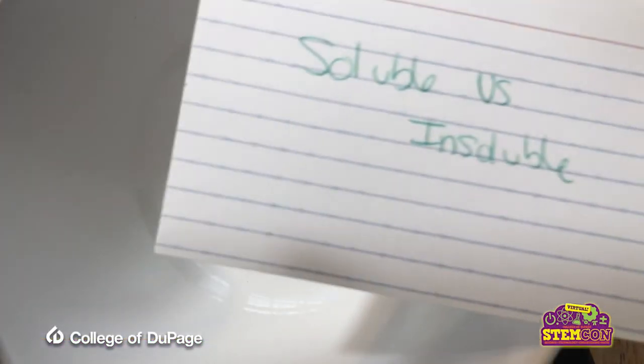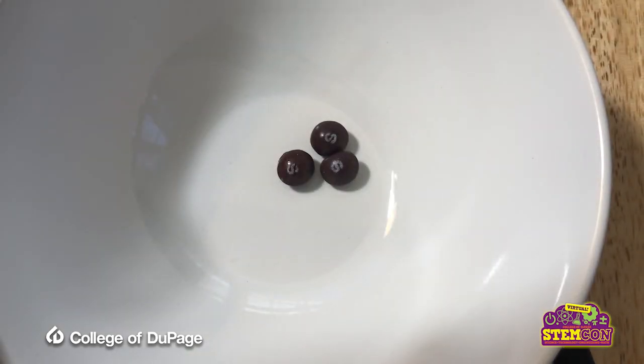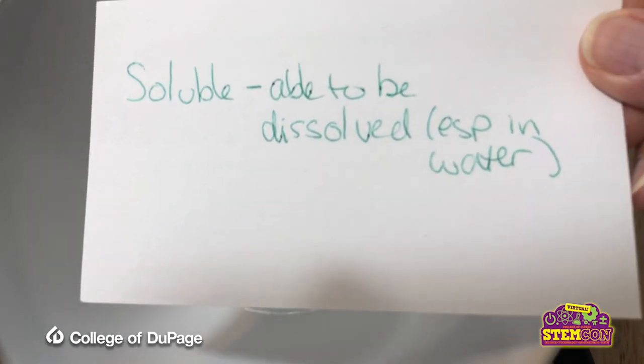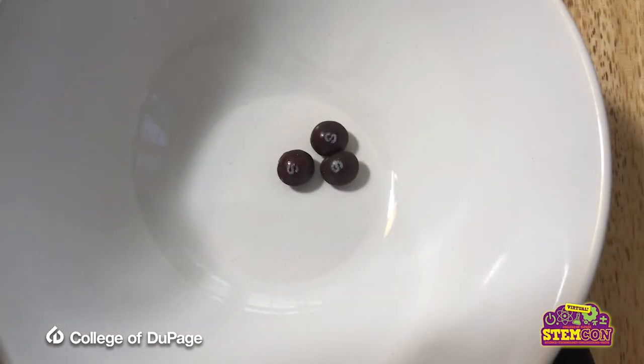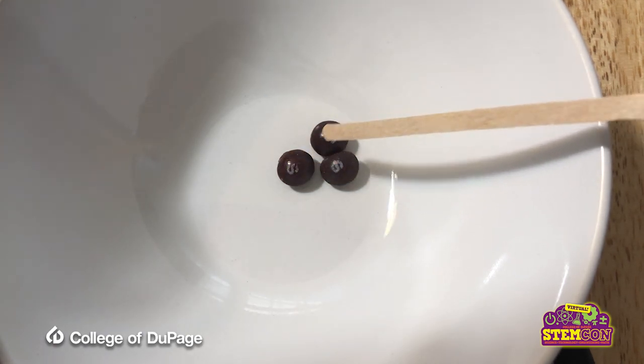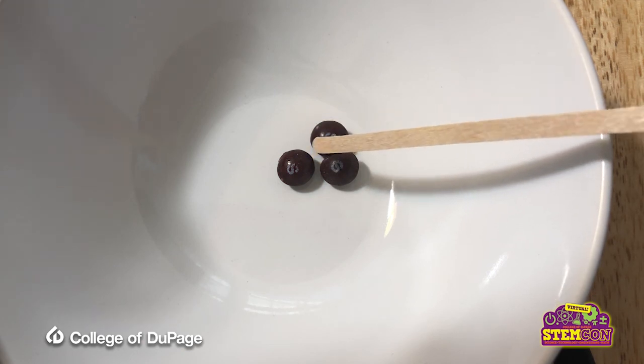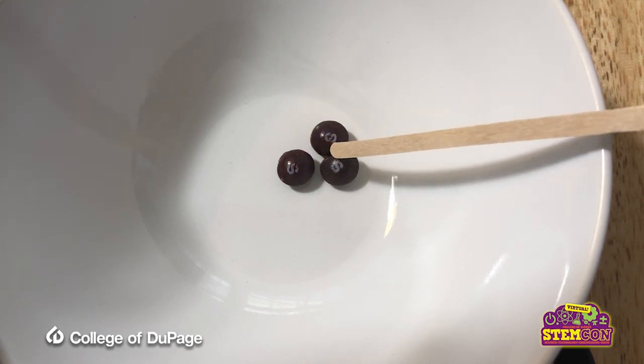Today we're going to be talking about soluble versus insoluble. The word soluble means able to be dissolved, especially in water. What I have right here is some Skittles, and I just put them in a white bowl. I picked the dark purple ones so that you can see the S better. You can pick any of the Skittles, but I picked the dark ones because the contrast is better.